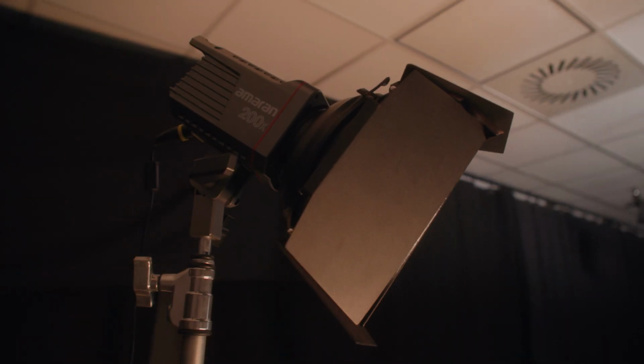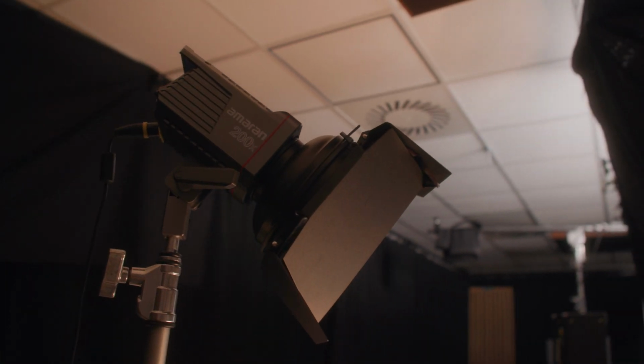Next, we have another aperture light. It's an Amaran 200X, so also a bicolor light. It is actually providing a little kick that helps to separate me from the background. That's all. And for our last light, we have the top light.